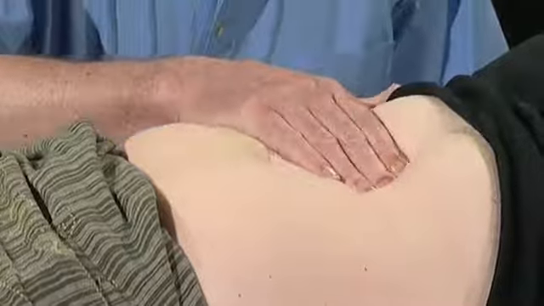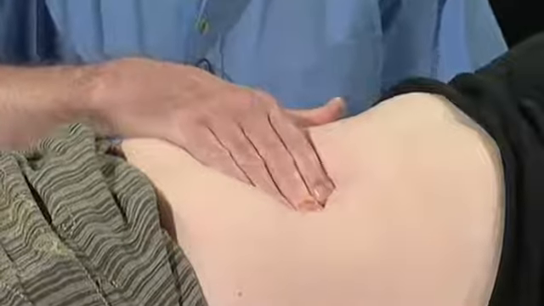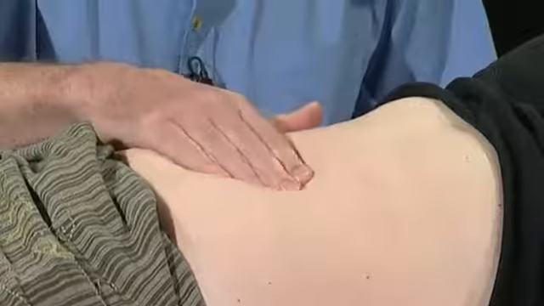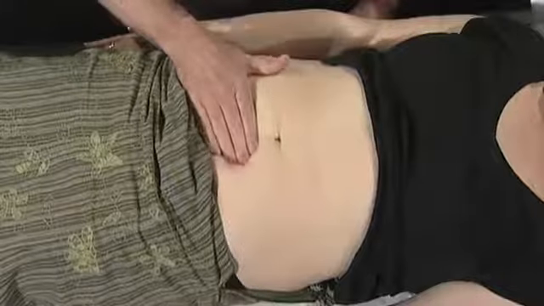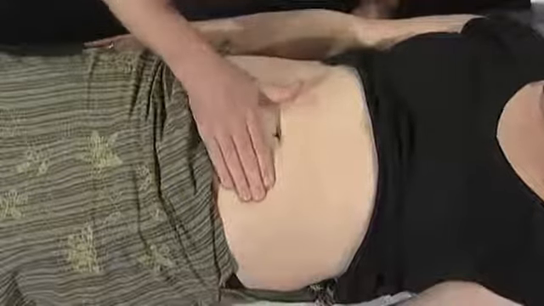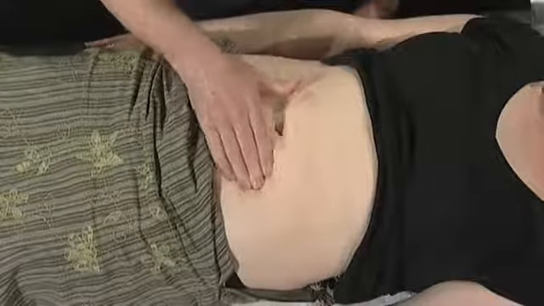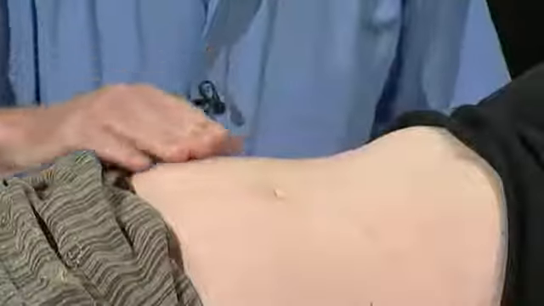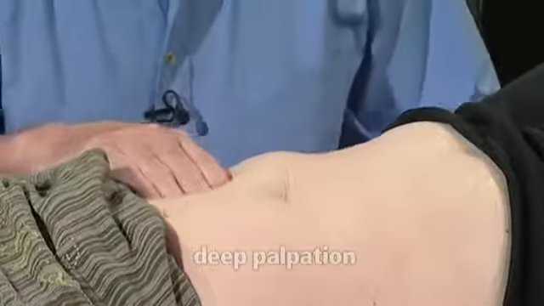I'm palpating with the flat of my fingers, bending at the knuckles and not digging in. And now for the deep palpation.